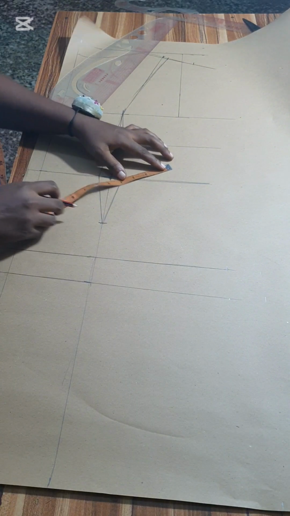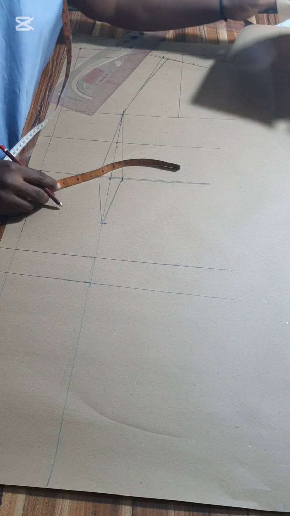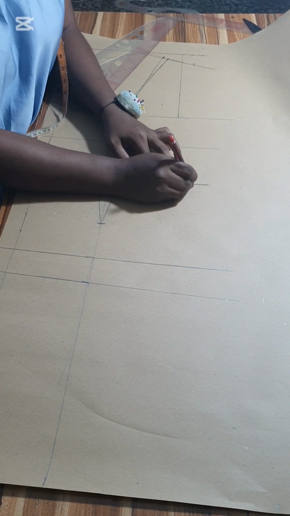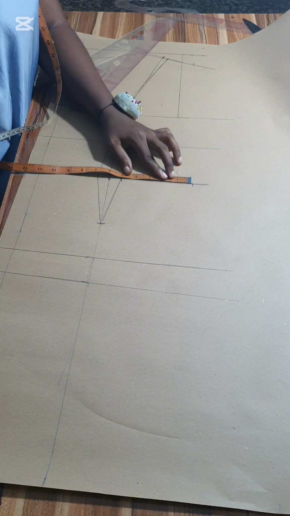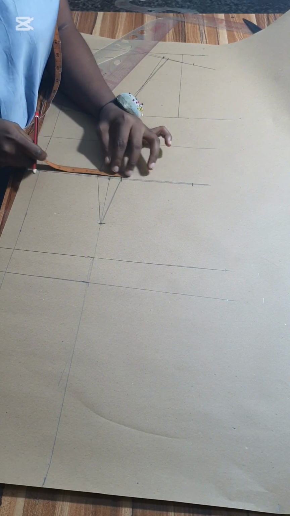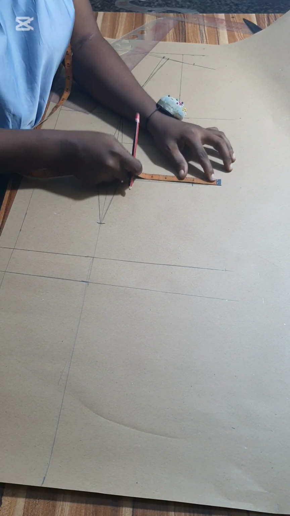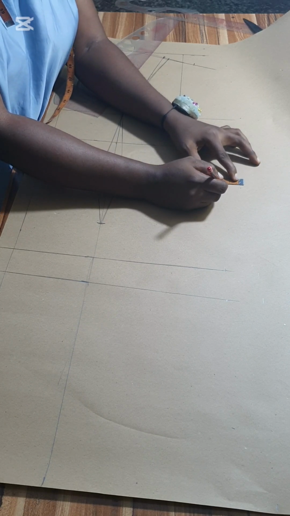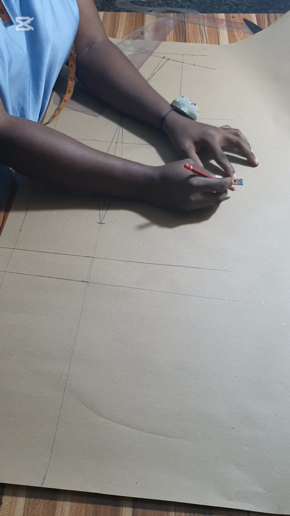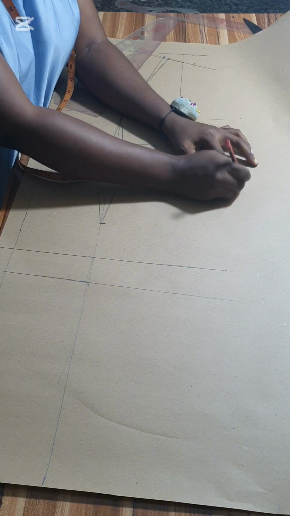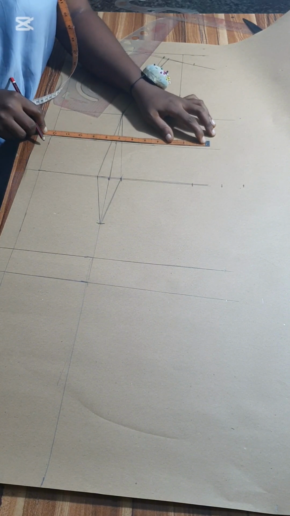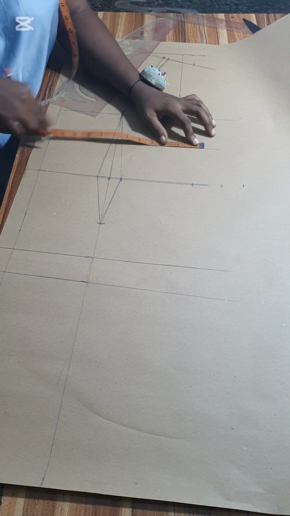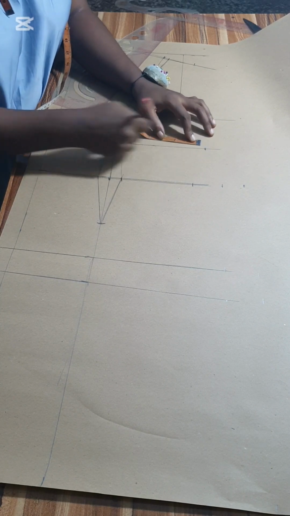Okay, then at the waistline, our waist is 44 divided by 4, which is 11. I'll impute my darts 1.5 plus my sewing allowance 2 inches to join the darts together, and I will need 1.5 inch to sew. The bust is 47, which is 11.75. I'll need half an inch to join my dart.